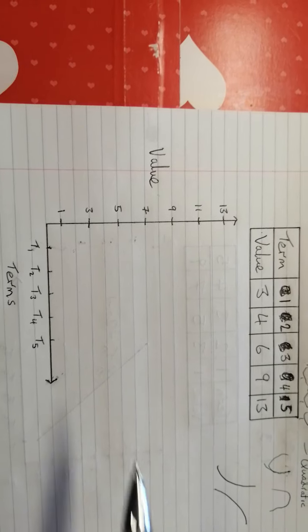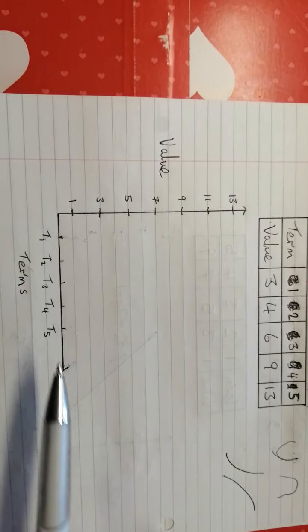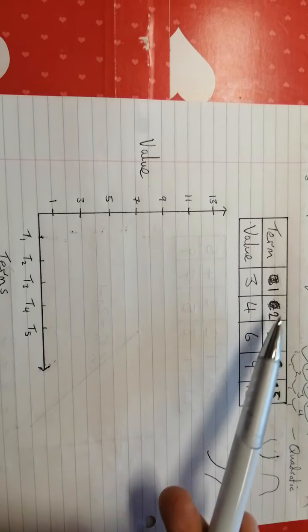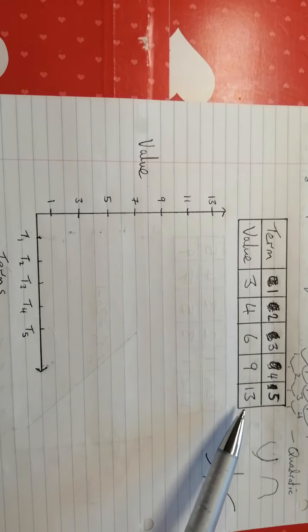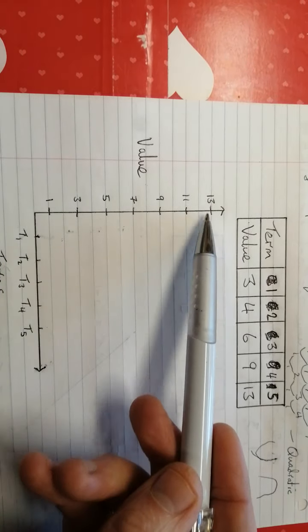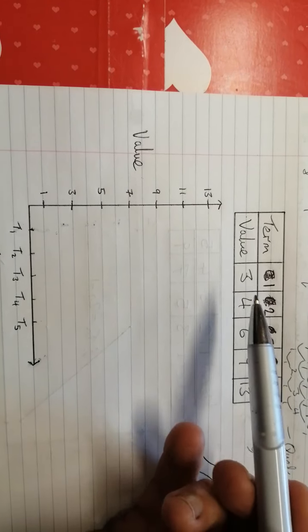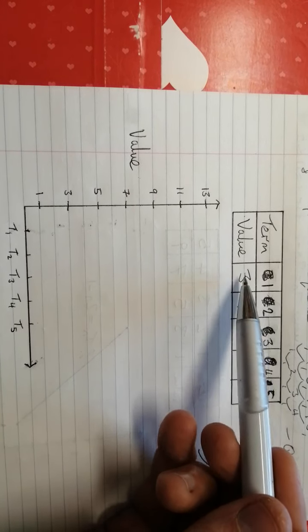So just to speed things along, I drew the axes here again, and notice that the term goes on the bottom, so term 1, 2, 3, 4, 5, and the value then goes up on the side, and we can see the highest value is 13, so I've gone up as far as 13 here at the top. So again, we just need to plot the points, and we treat them like coordinate geometry. So this is, if you like, the point 1, 3.